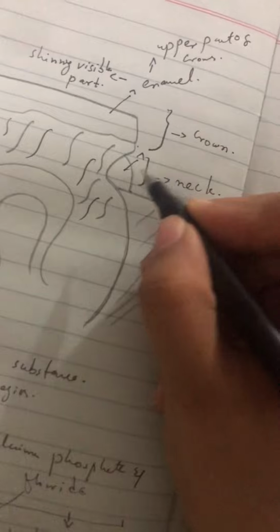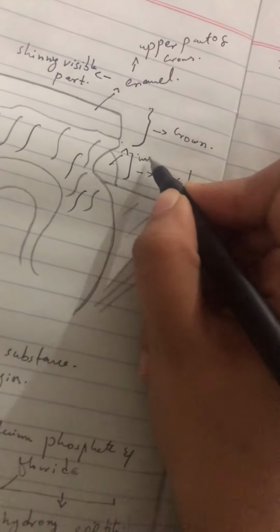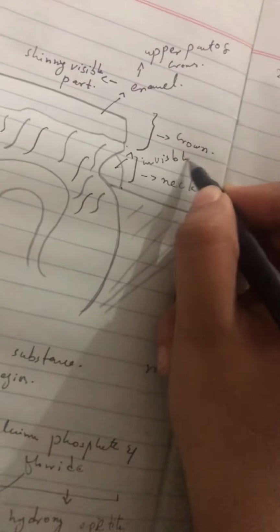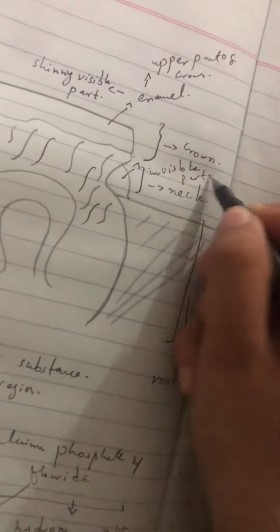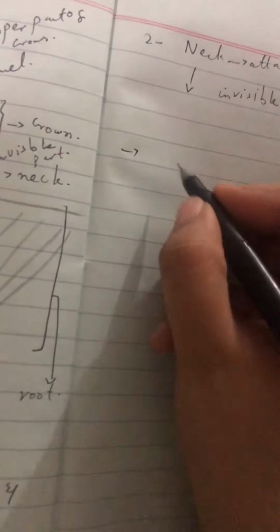Basically, the neck is the invisible part. As enamel was the visible part, this is the invisible part. Here, this neck is the invisible part. After that, number three is the root.